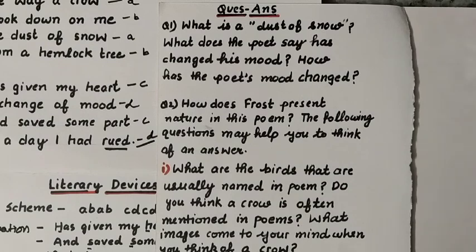The other part of question says, birds like sparrows, nightingales and peacocks are more than often named in the poems. Unlike these birds, crows are often seen as the indicators of doom and fear. They are often used for negative references.